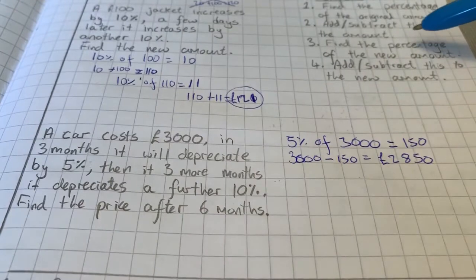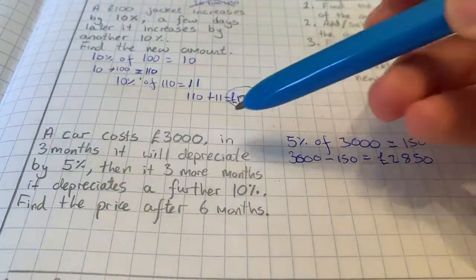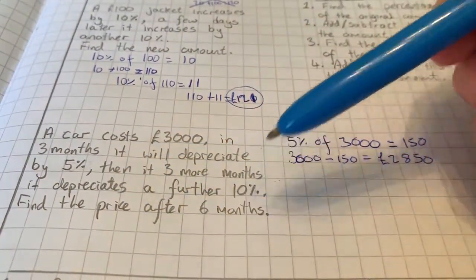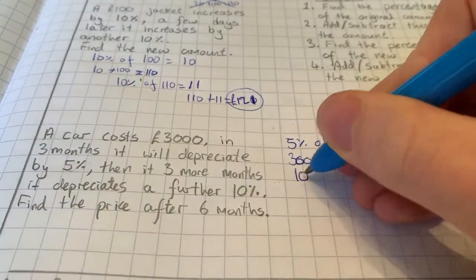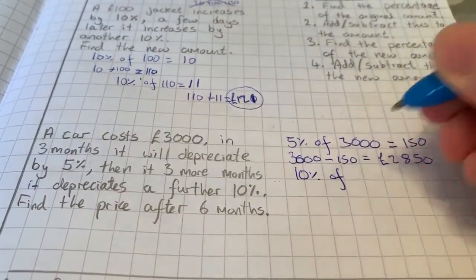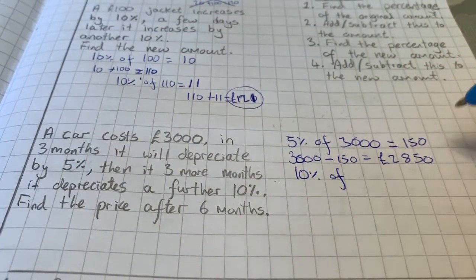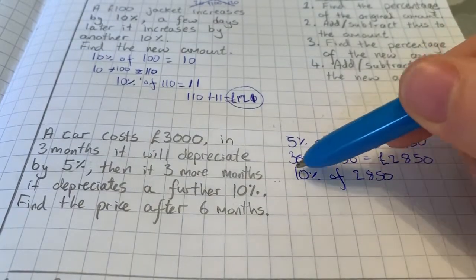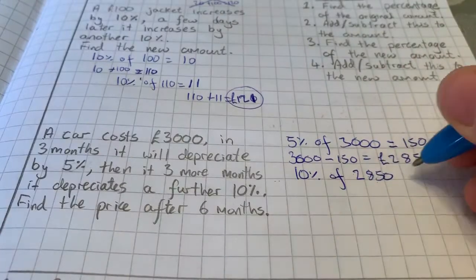So now next step, find the percentage of the new amount. So if we read our question there, it depreciates a further 10%. So it's 10% we need of this here, 2,850. So I'm finding 10% of 2,850.